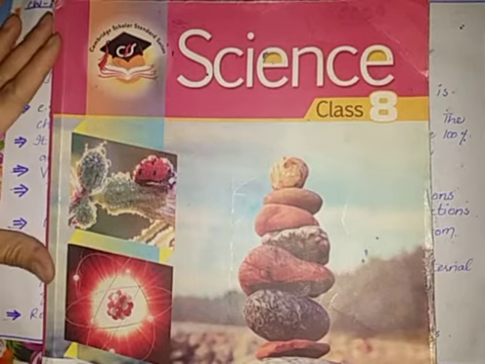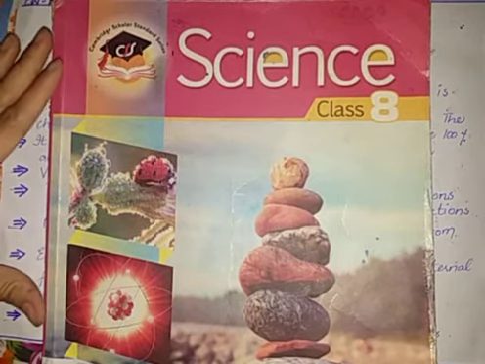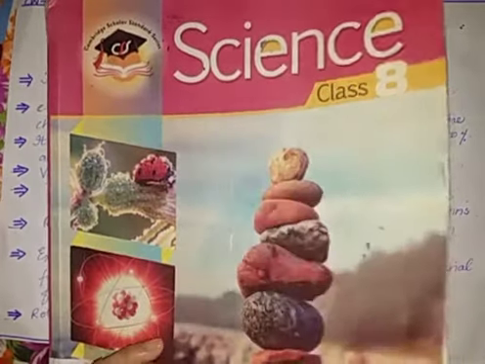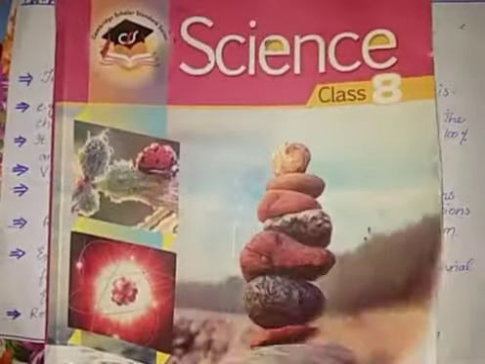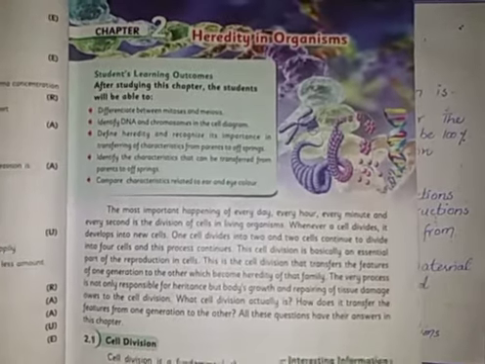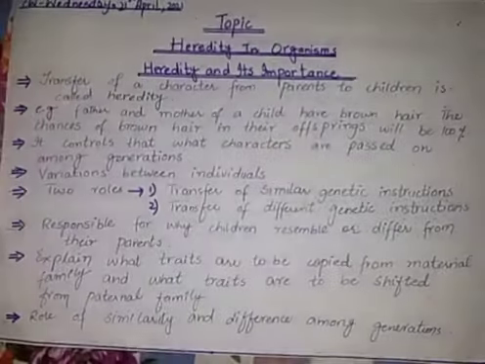Students, open your Science book. This period is of Science. We have started our chapter, which is chapter number 2, Heredity in Organisms. Let's start today's topic with the name of Allah Almighty.